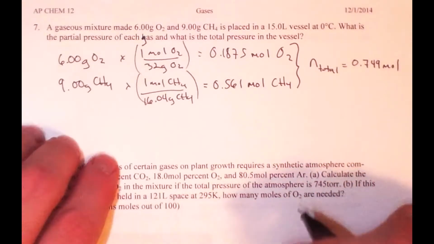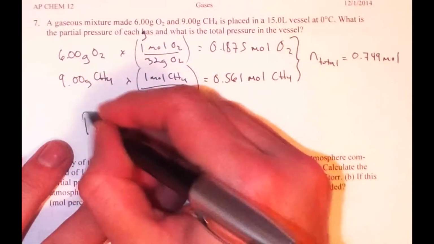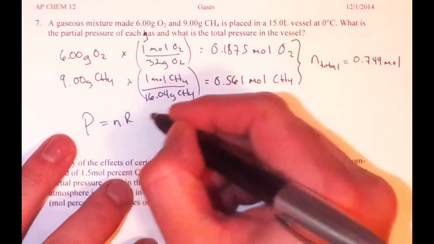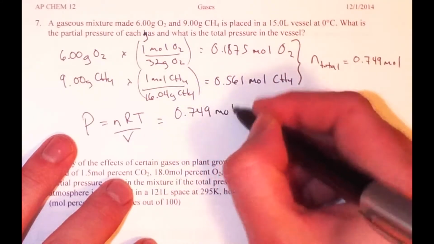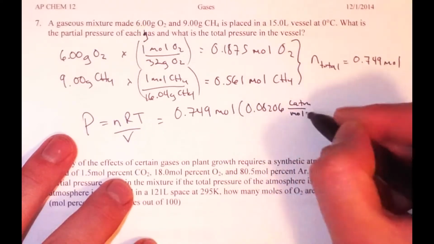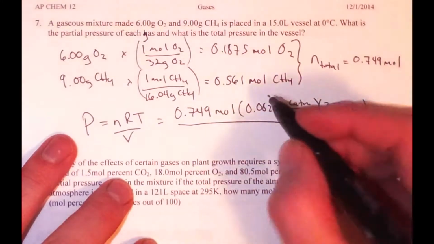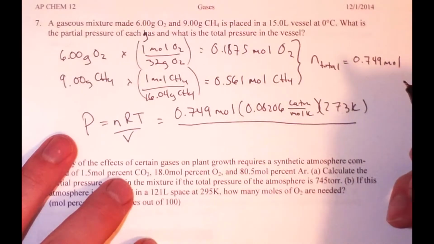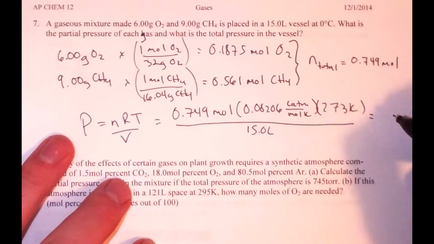Again, the pressure of a gas is controlled by the number of moles. It doesn't really matter what they are. So PV equals nRT. Let's just rearrange it to get P by itself. 0.08206 times 273. We're in absolute temperatures, and the volume is 15 liters. So the total pressure is 0.841 atmospheres.